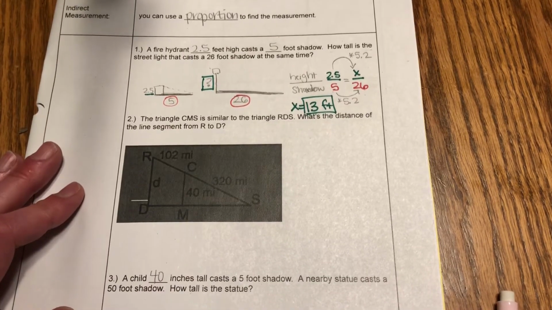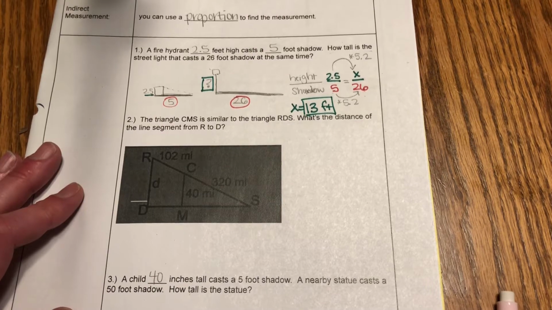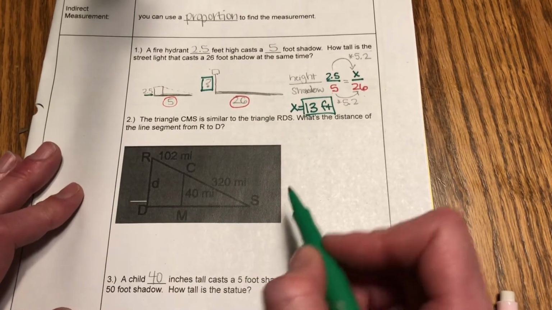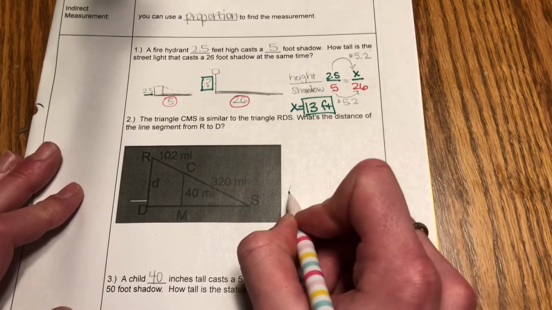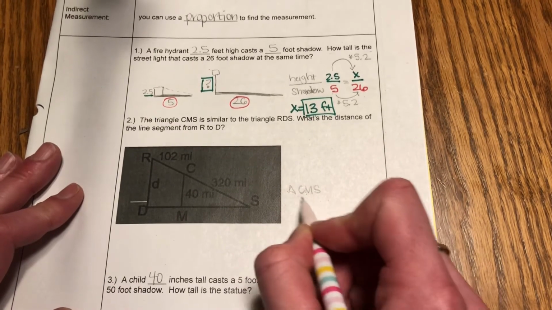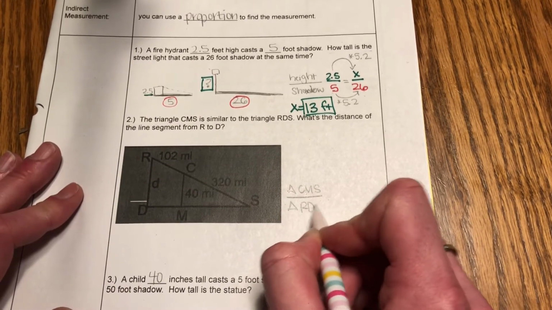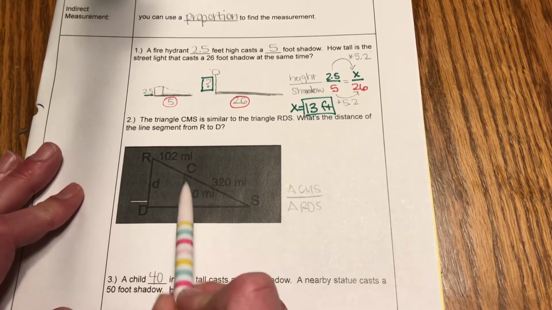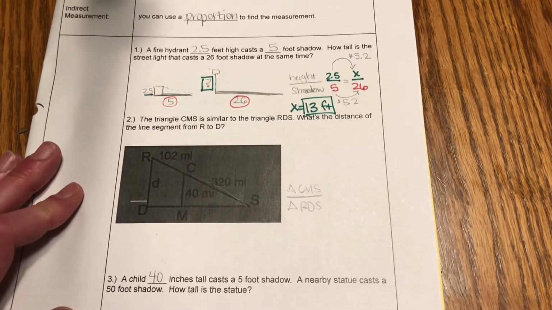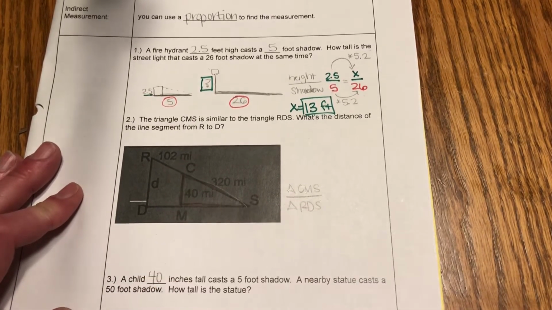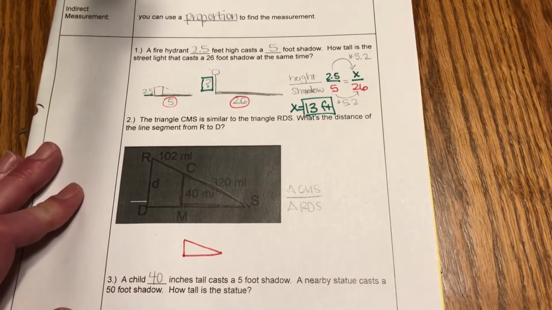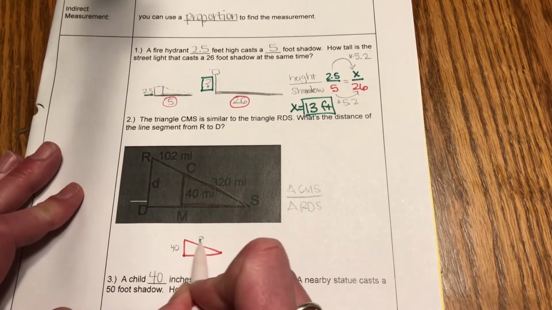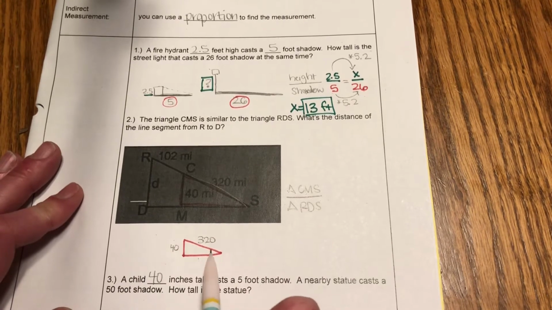Problem number 2, a triangle here, the distance of the line segment. We have our triangles that we're comparing. So we're going to take the triangle CMS over the triangle RDS. Here it's helpful to draw them out separately. So CMS is this triangle here. And that triangle has a height of 40, and then the hypotenuse is 320 there, so the longest side.